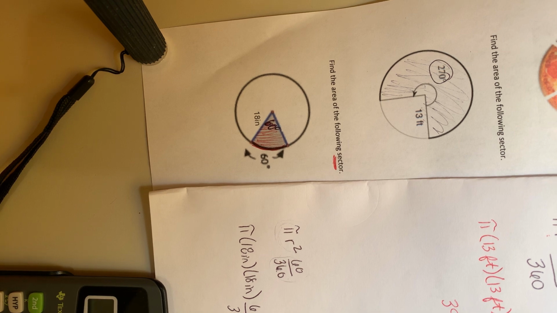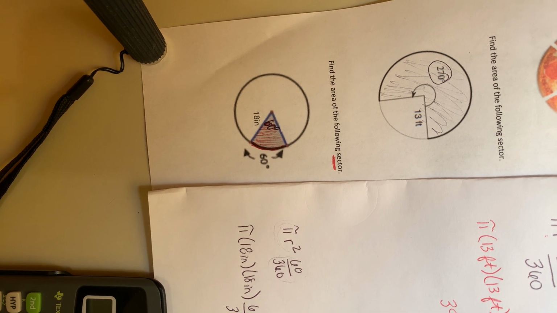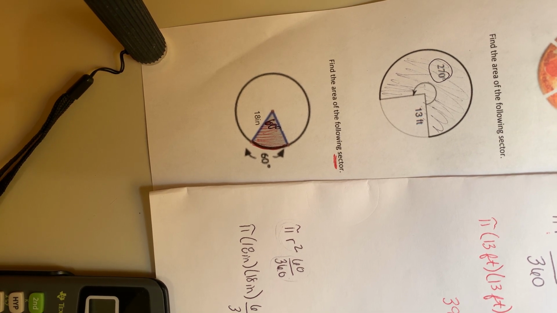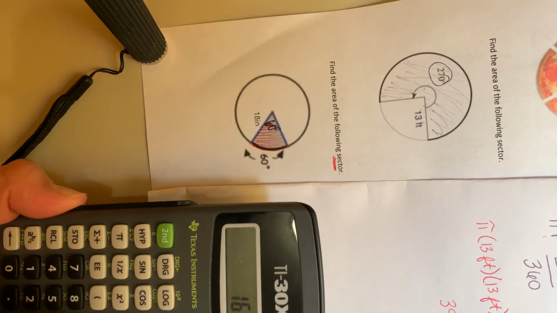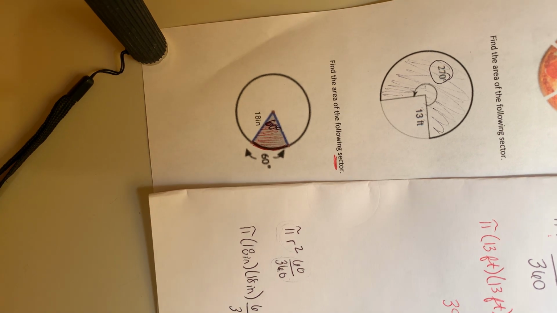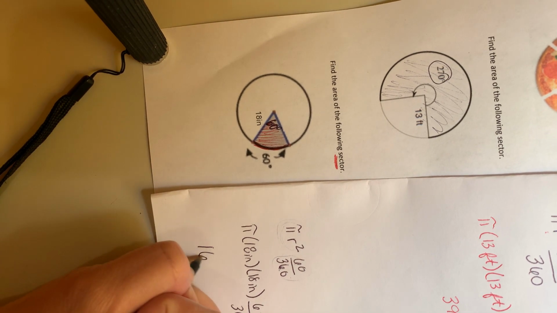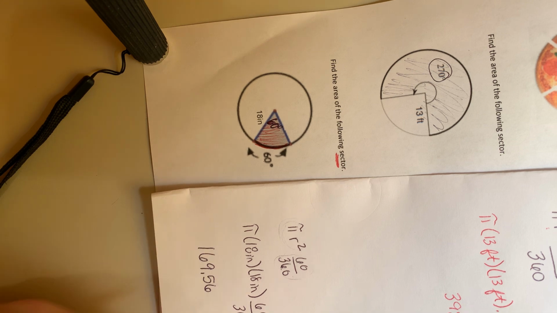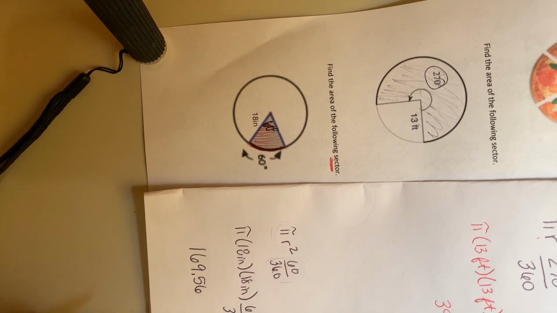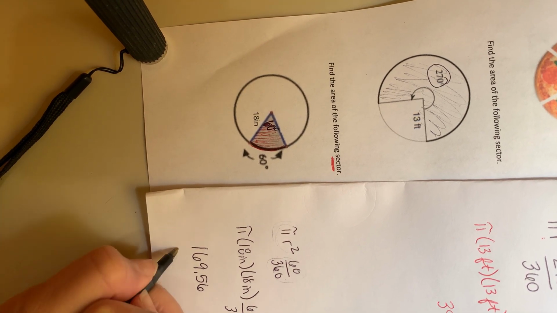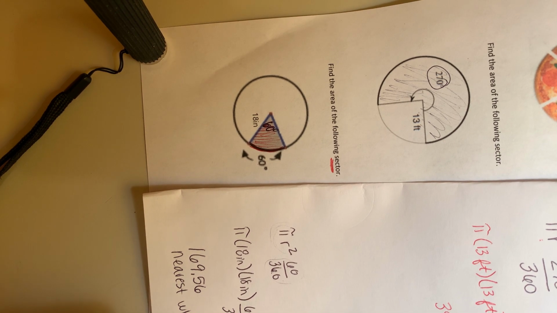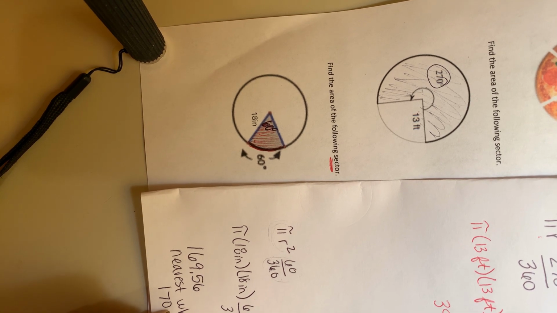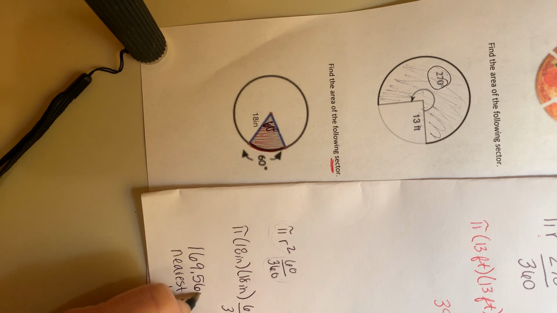3.14 times 18 times 18 times 60 divided by 360 is 169.56. Depending on what they tell you to round to, if they tell you to round to the nearest whole number, then you would have 170 inches squared.